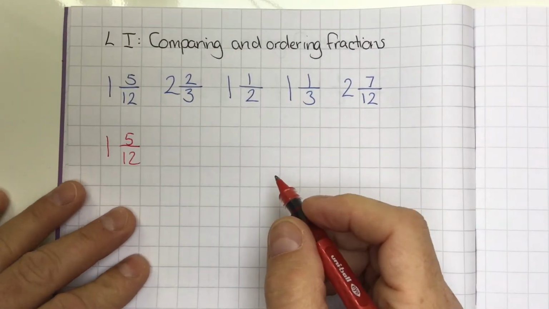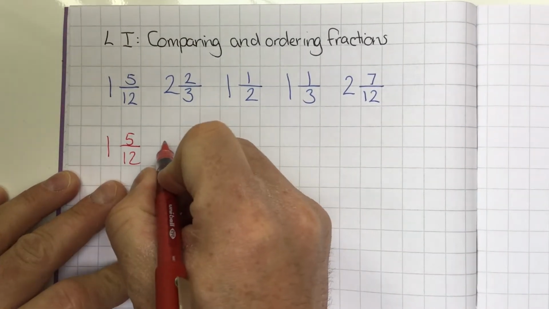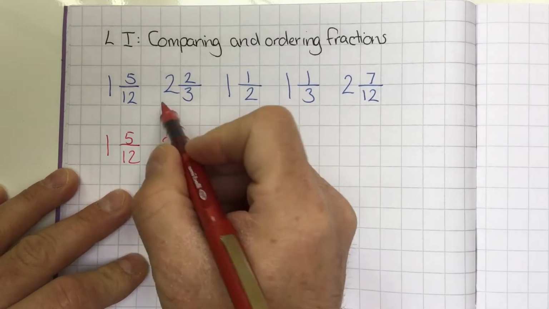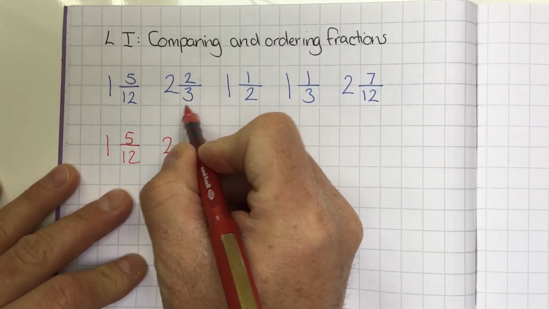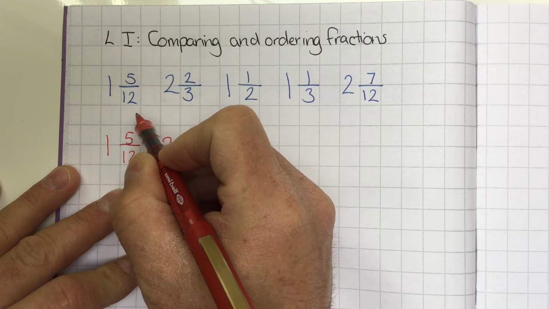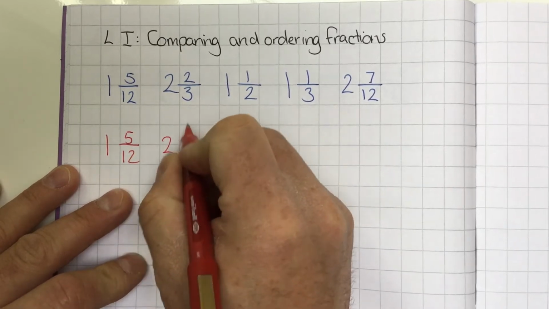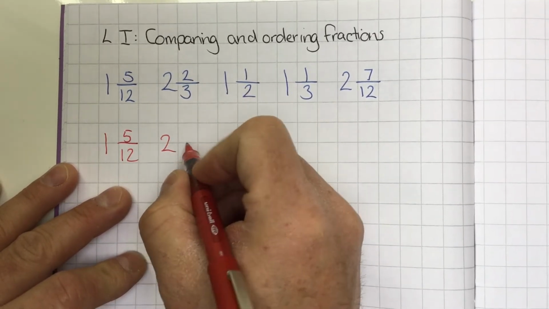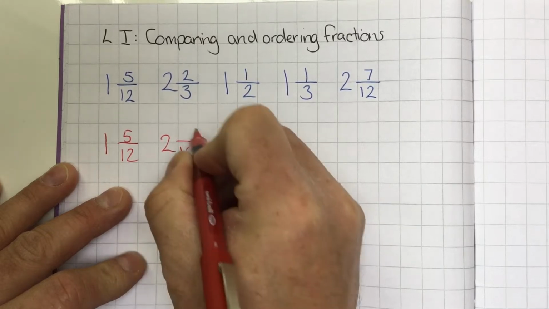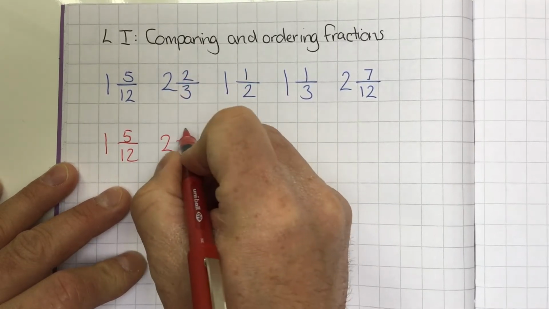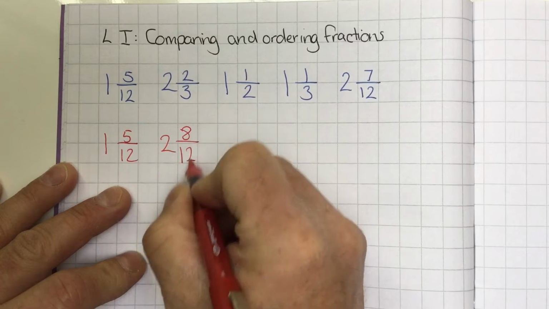Well, it could be changed and it would become 2. And think, what did I do to get from the 3 to the 12? I multiplied it by 4. So I'm going to multiply the 3 by 4 to get to 12. I'm going to multiply the top by 4 to get 8. So you've got 2 8/12.